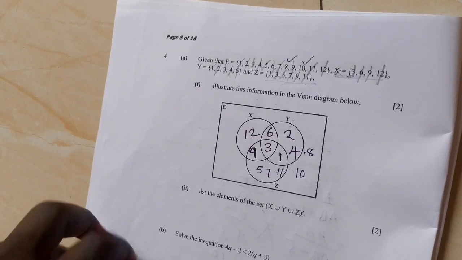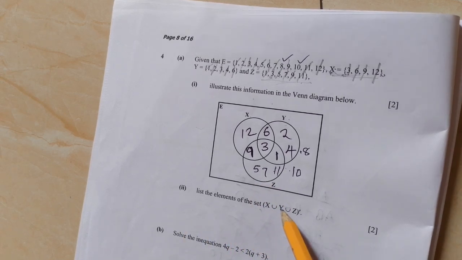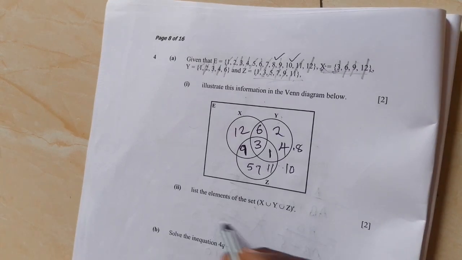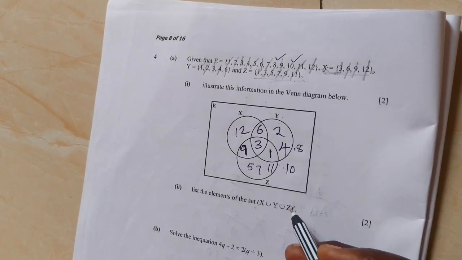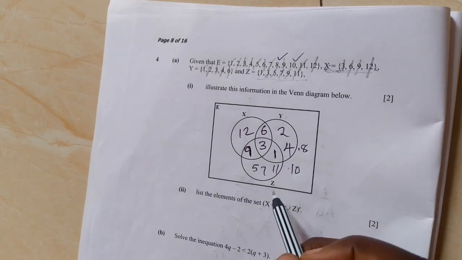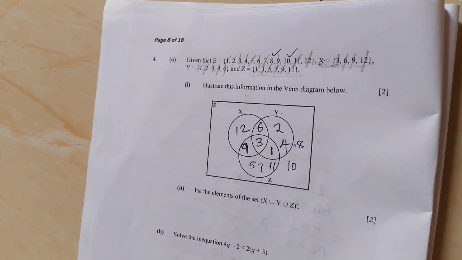All right, so question 4A12. List the elements of the set x union y union z. So you are not supposed to count whatever is in x, whatever is in y, and whatever is in z. Don't have to count them. So therefore your answer is, because of this complement you are seeing here, in short, don't count set x union y union z. So you just count what is outside the box, or outside the universal set.